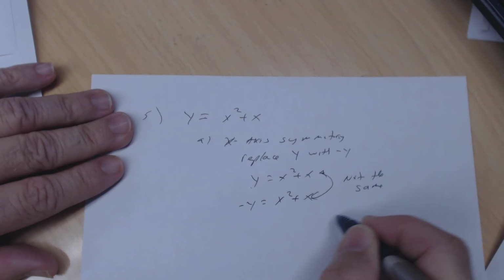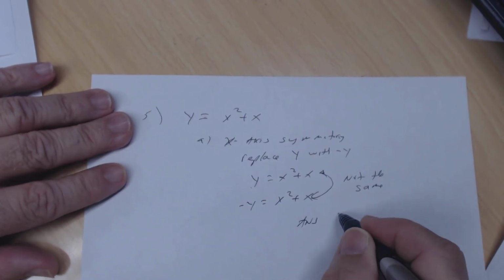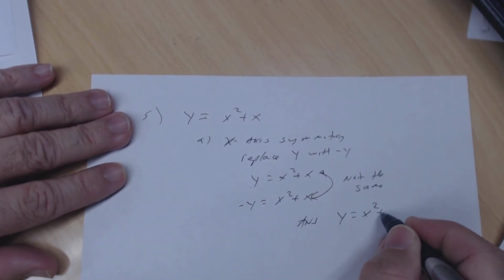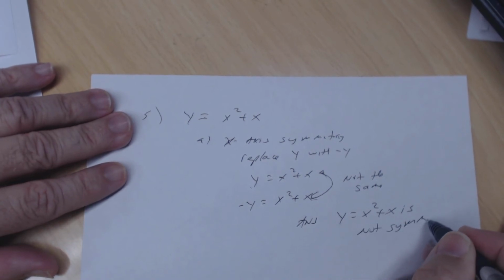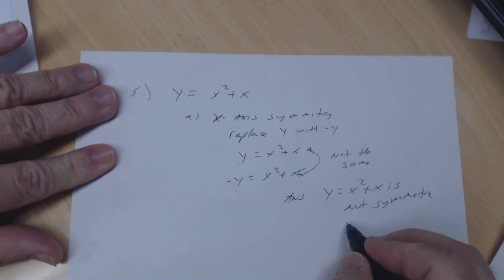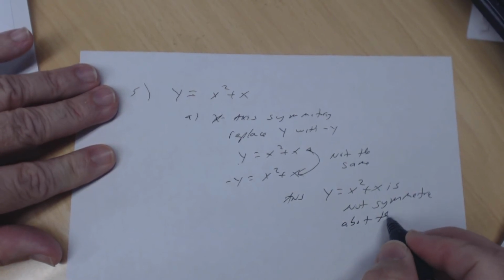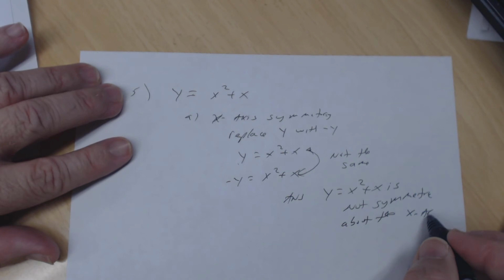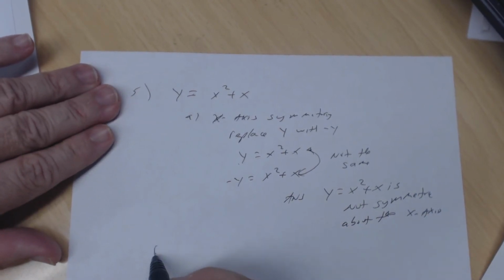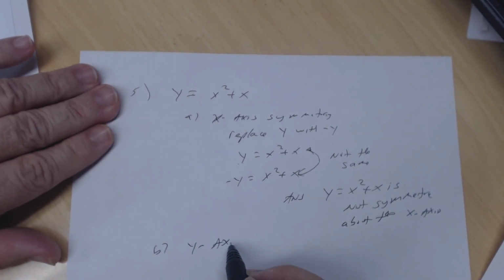So you have to say this. You have to say answer. You have to say y equals x squared plus x is not symmetric about the x-axis. Okay, B, let's do y-axis symmetry.